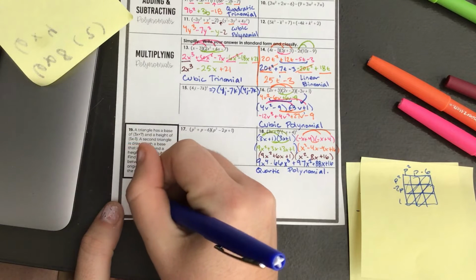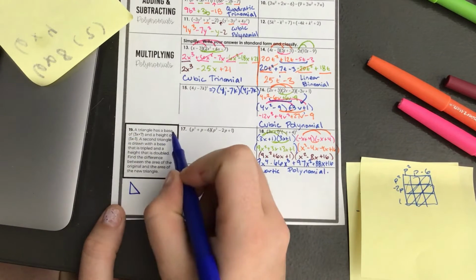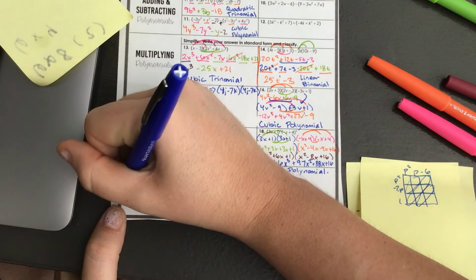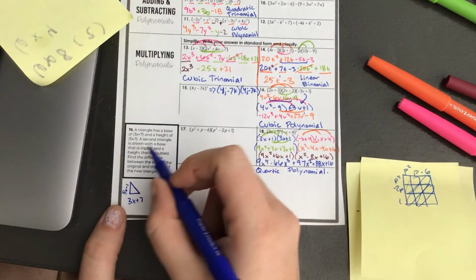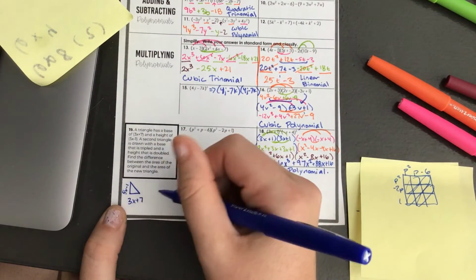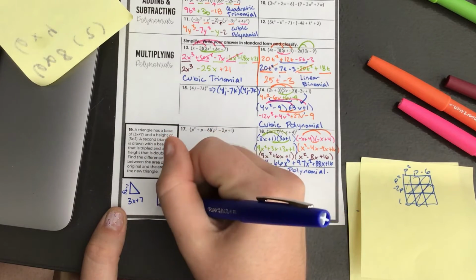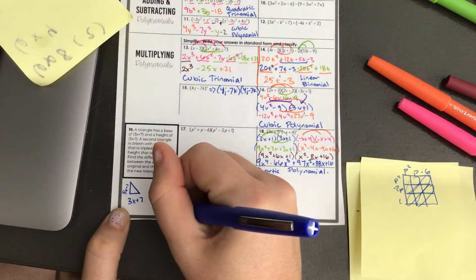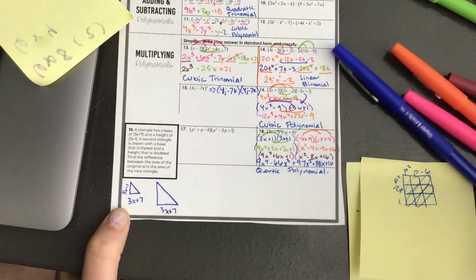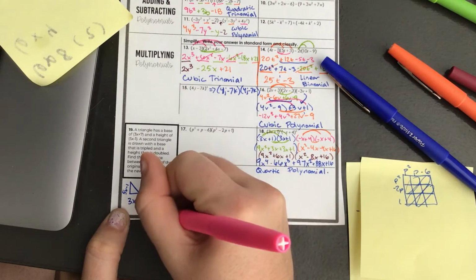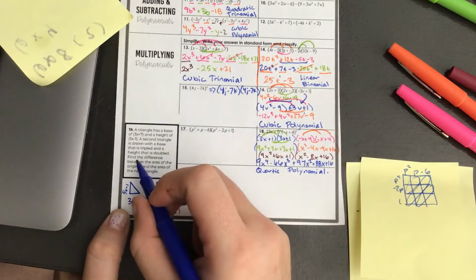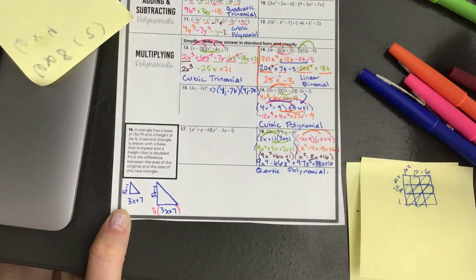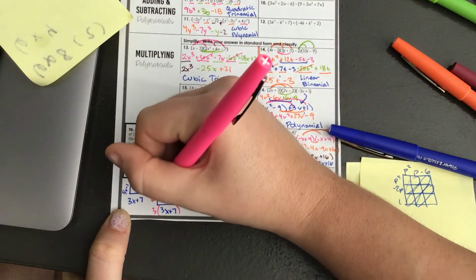So we've got a triangle. The base is 3x plus 7, and the height is 5x minus 1. A second triangle is drawn with a base that is tripled. So this is getting bigger, right? If we're tripling the base, that means we're going to take the previous base and multiply it by 3. And its height is doubled. So we're going to take the original height, 5x minus 1, and we're going to double that.